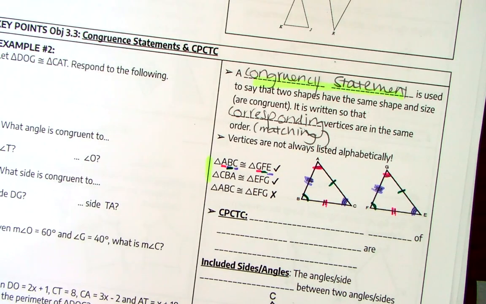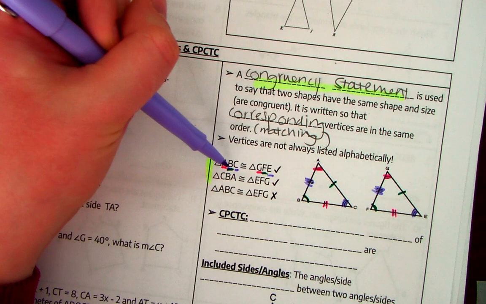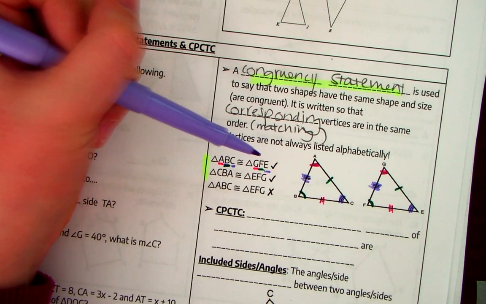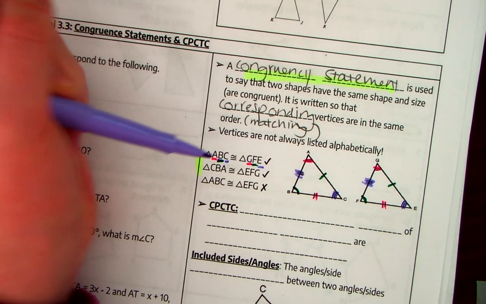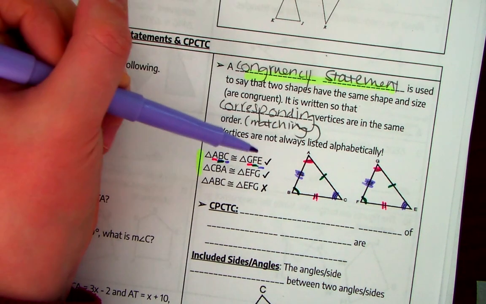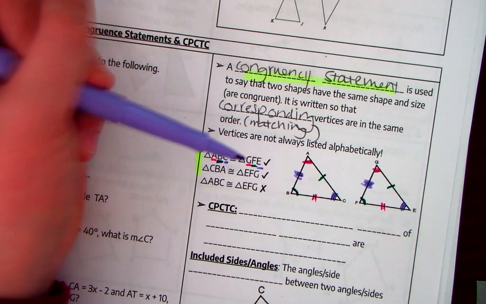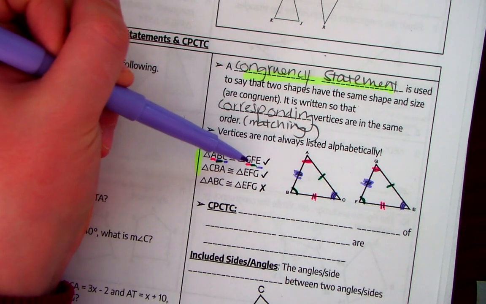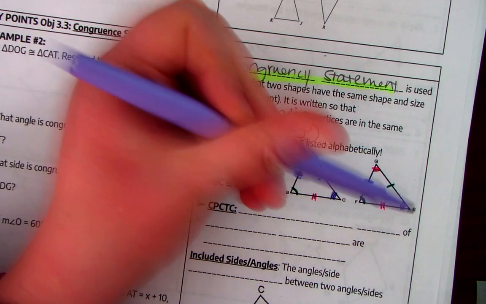Okay? The same holds true for the sides. Look, AB are the first 2 letters, side AB is right here. GF are the first 2 letters, and GF is the side that's congruent to AB. Or we can see BC, does BC match FE? BC matches FE, yes it does. And then does AC, first and third, match, is it congruent to GE in the picture? Yes, AC goes with GE.